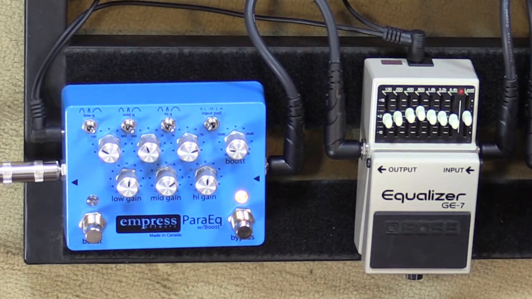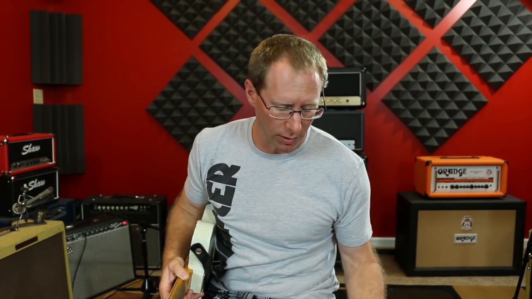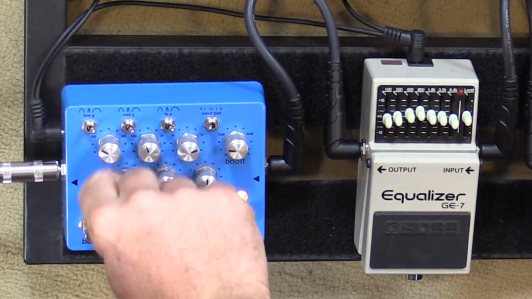Okay, so with the parametric EQ, let me just sort of sweep through some frequencies. I'll start with the lows, and I'll run the gain up so you can kind of hear the difference between the frequencies.